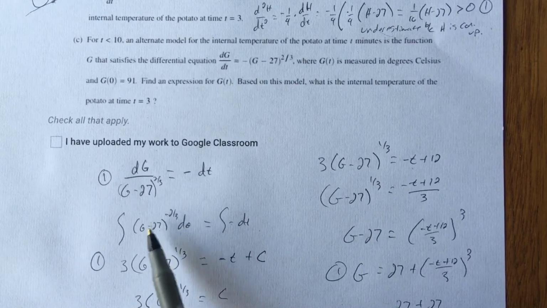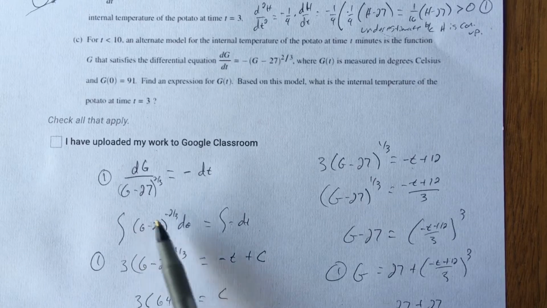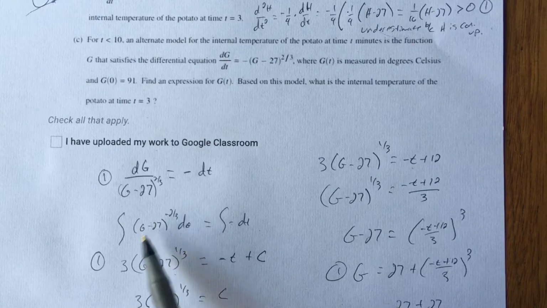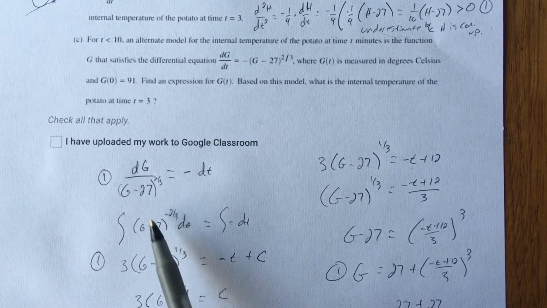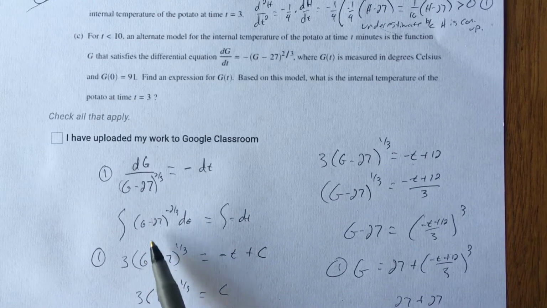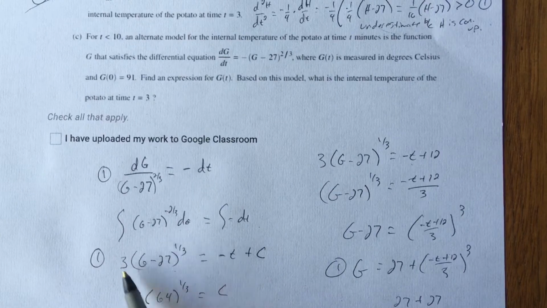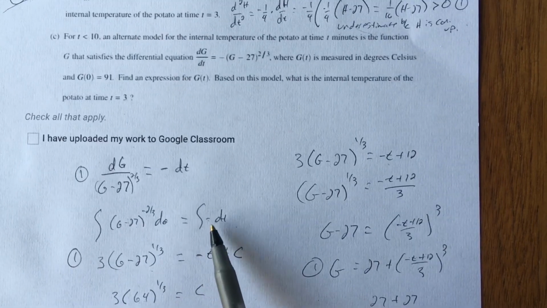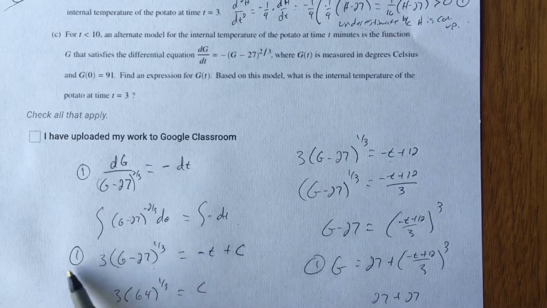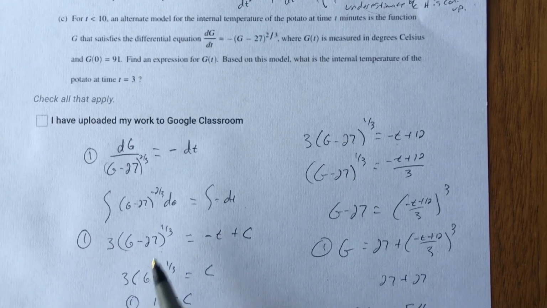So you can handle this just like you would regular g. I know some of you maybe did a u-sub, which is fine. But if you handle it as g, then we're adding 1 to this exponent and dividing by 1/3, which brings it up as a 3. That's the integral of this side. And then the integral of negative dt is just negative t plus c. Those integrals got you a point.